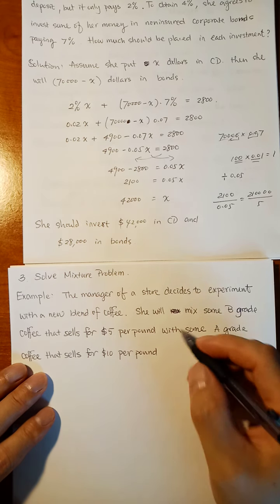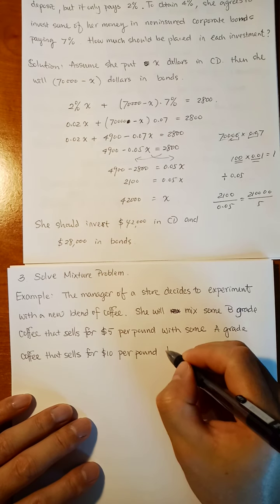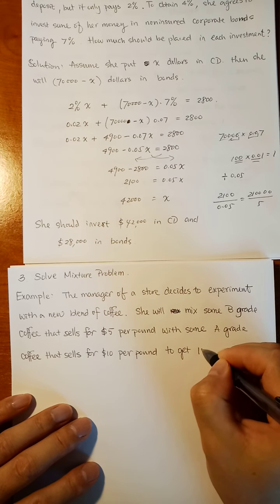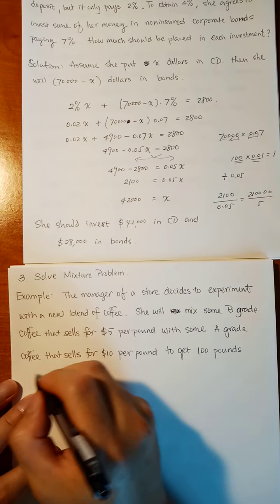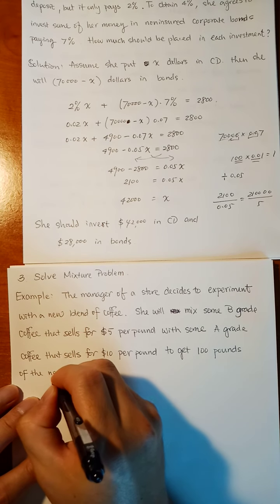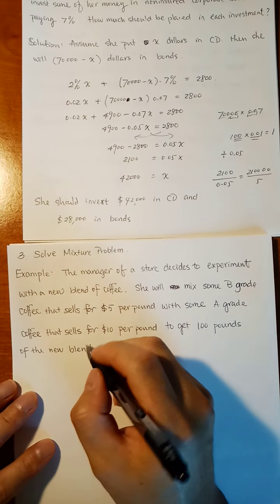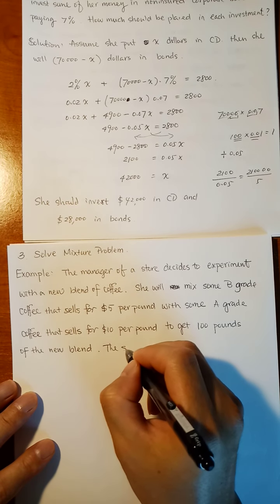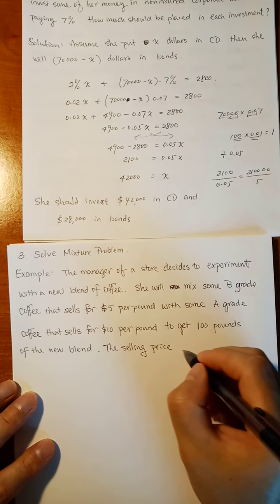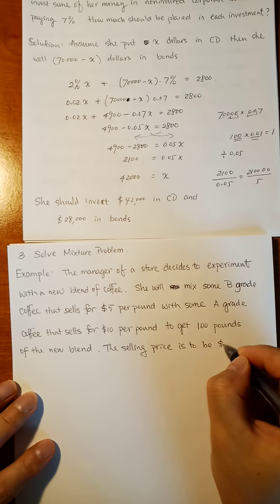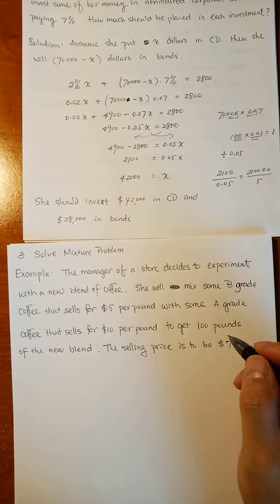Okay, so they are going to mix A grade and B grade together to get 100 pounds. 100 pounds is like that $70,000. 100 pounds of the new blend. The selling price is to be $7. It's like that 4%.